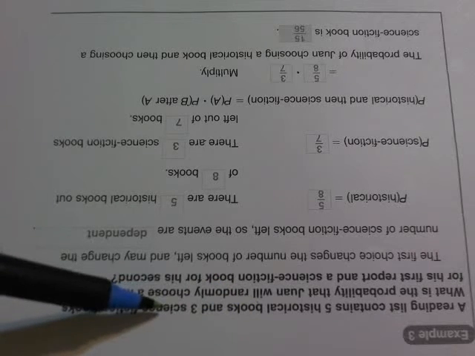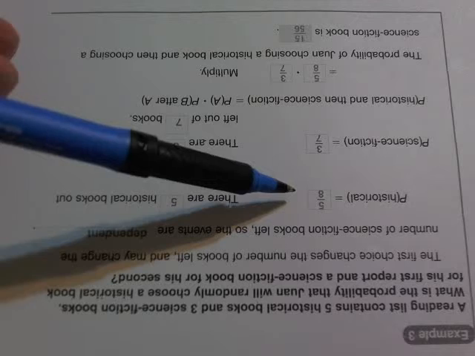All right, let's go ahead and take a look here at number 3. Number 3 says a reading list contains 5 historical books and 3 science fiction books. What is the probability that Juan will randomly choose a historical book for his first report and a science fiction book for his second? As far as the probability of him choosing a historical book, which is where they're going to start, the probability is 5 out of 8. Why? There are 5 historical books in the collection, and when we add up all the books listed here, there's 8 books total. So that's a 5 out of 8 chance of finding a historical book.